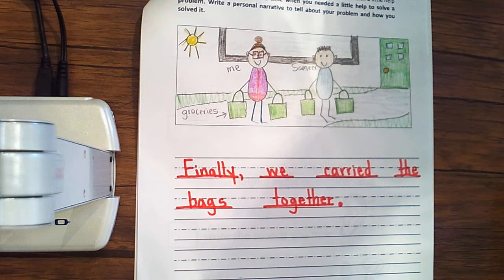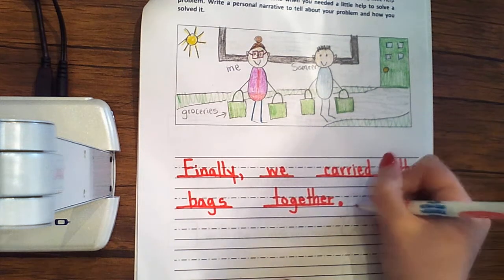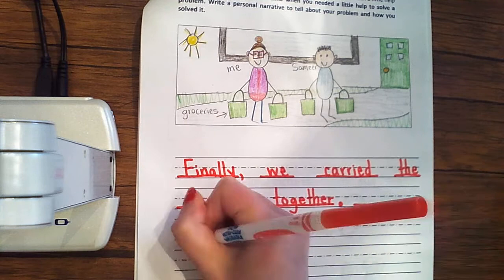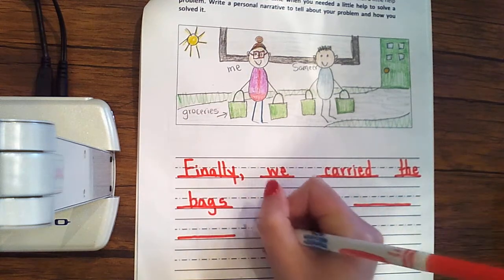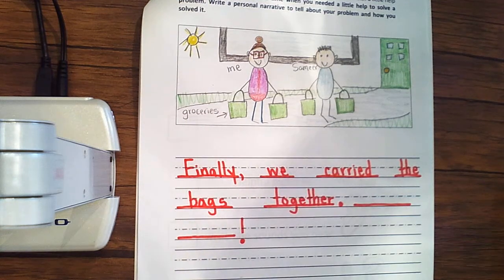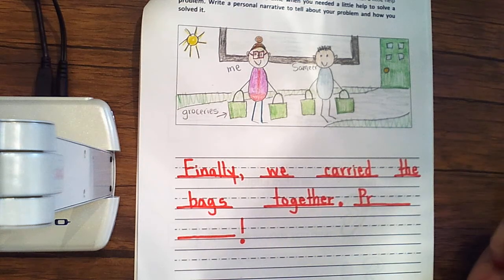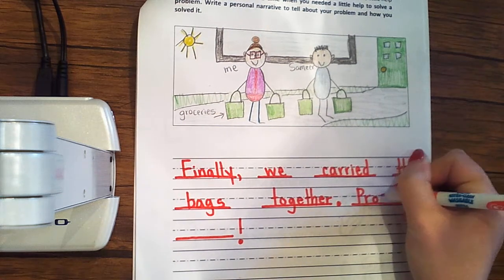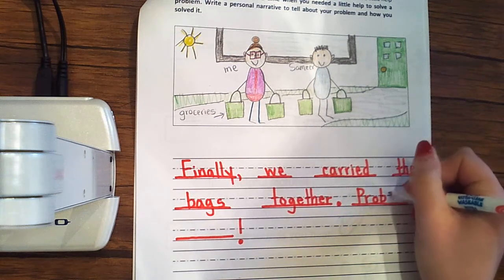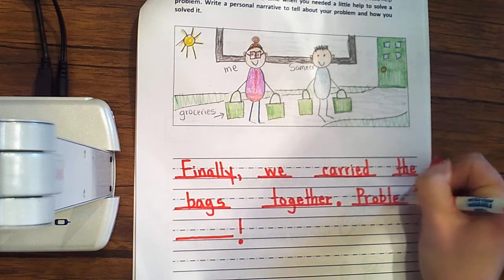I think I want to add one more sentence that tells kind of how I feel about this problem now being solved. I could say, what a relief, or problem solved. Ooh, I like that. Problem solved. And let's put an exclamation point because we are so excited that this problem is now solved. Uppercase P because it's the beginning of a new sentence. Problem.